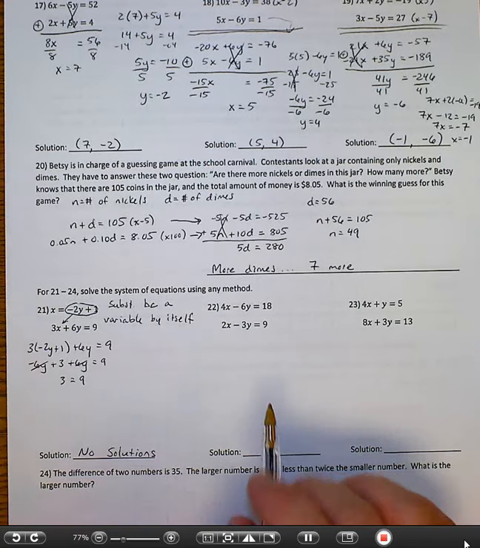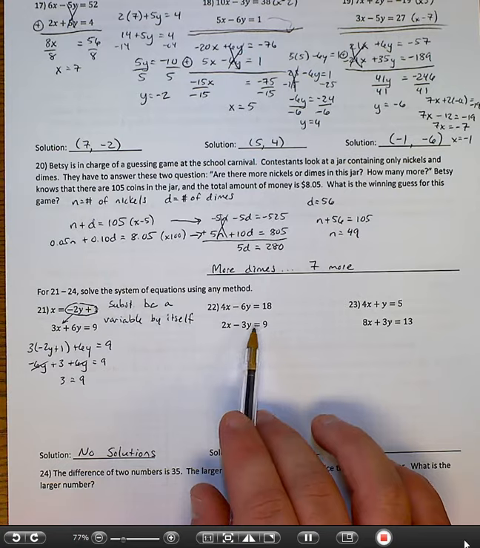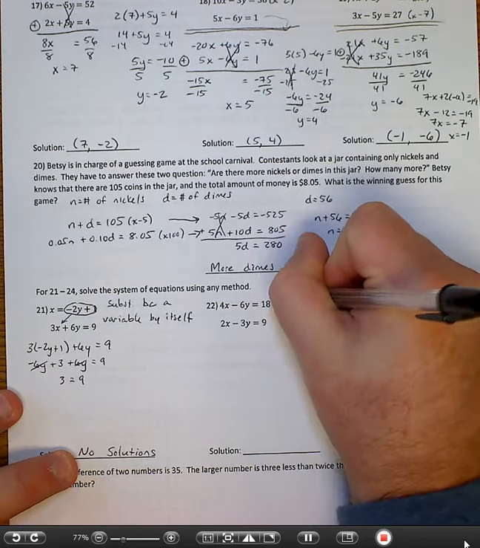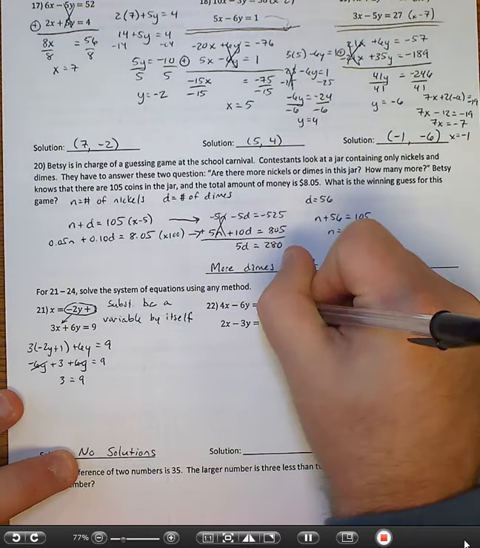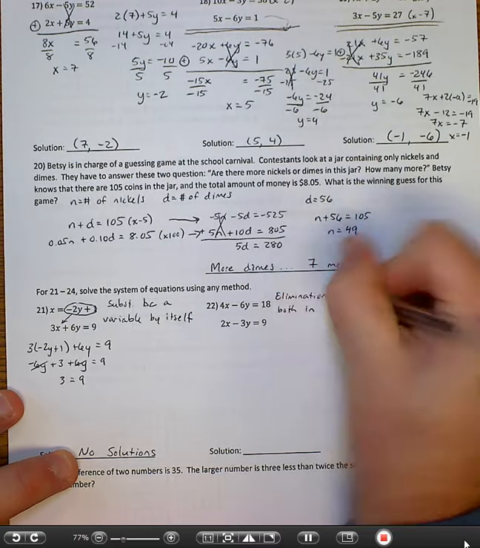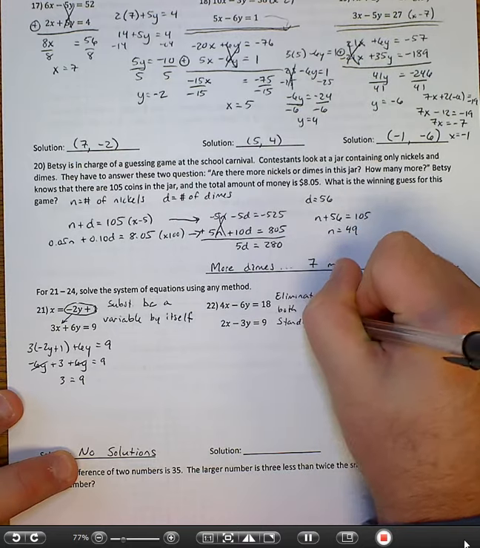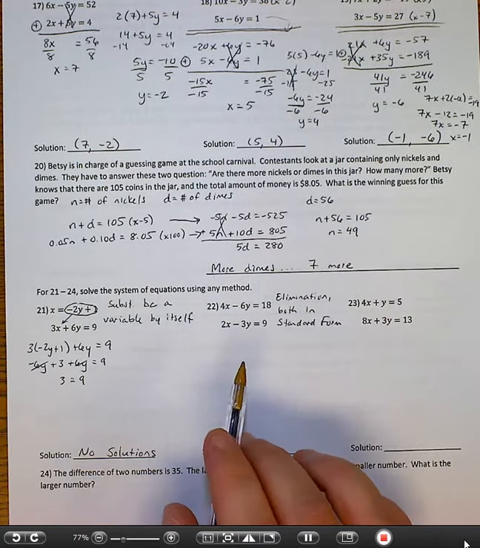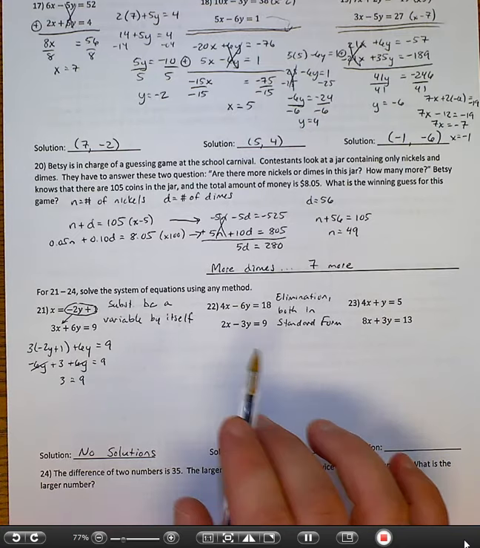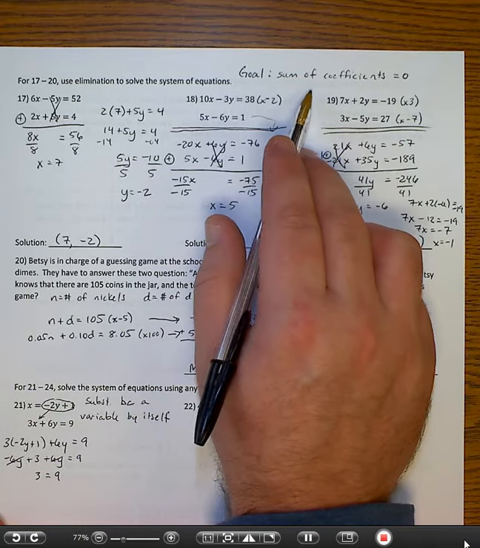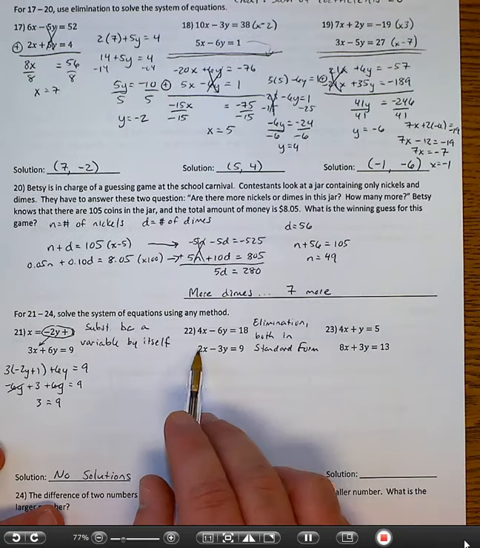22. This is definitely an elimination problem. Both equations are in standard form. When that's the case, a lot of times elimination is the best route. Okay? So, not ready to go yet, because remember the goal from the last video, I want the sum of these to be 0, so I need to multiply 2 by negative 2 to get to negative 4. So, we'll go ahead and do that real quick.